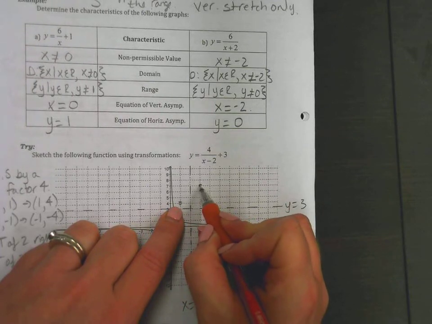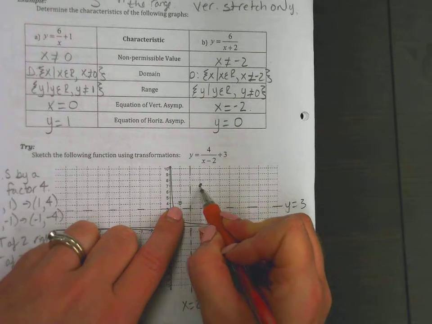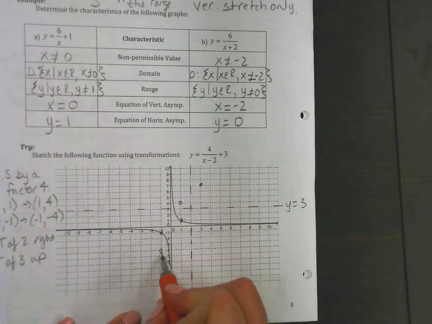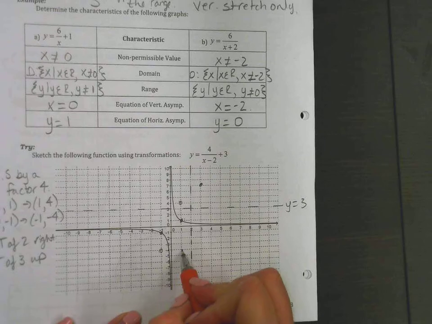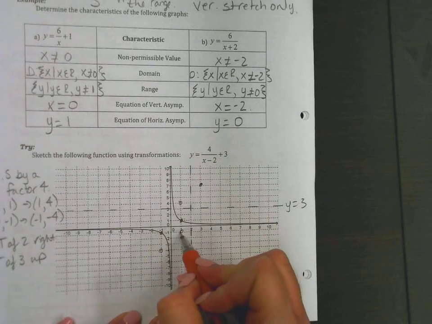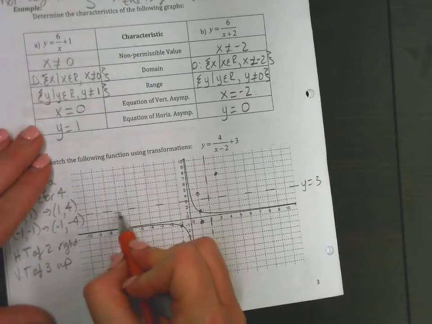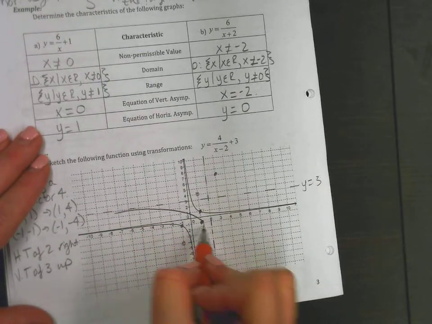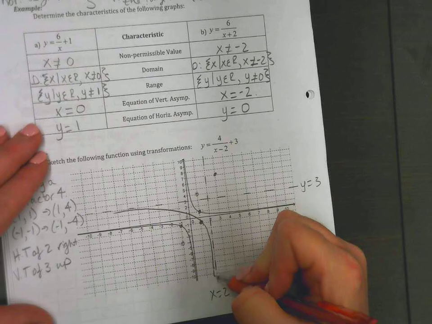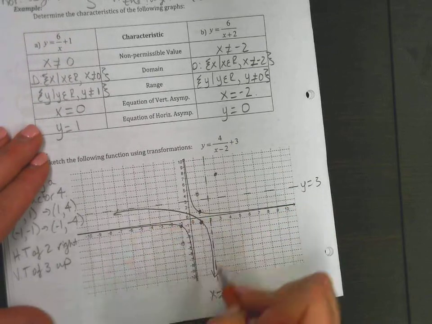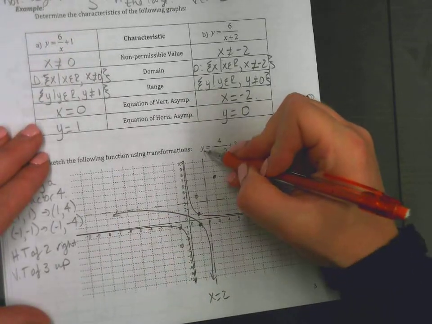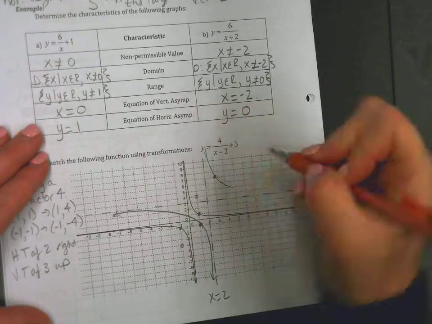So what is my graph going to look like? It's going to approach these 2 asymptotes. So there's my stretch of 4, and there would be my new function. All right. So that is how we apply transformations.